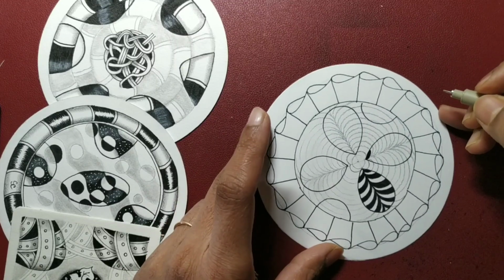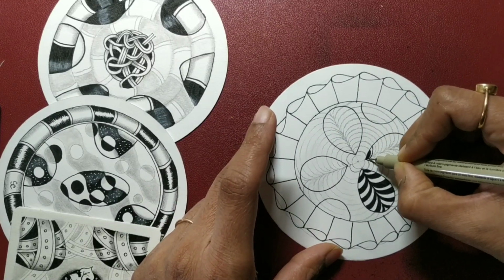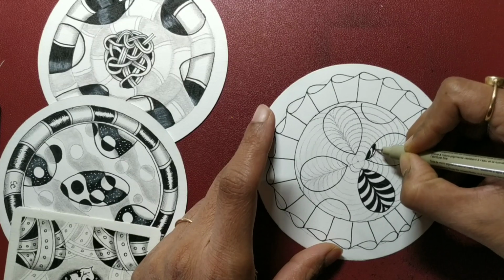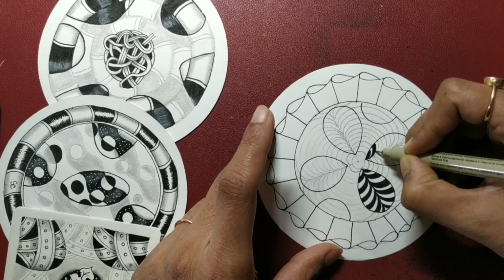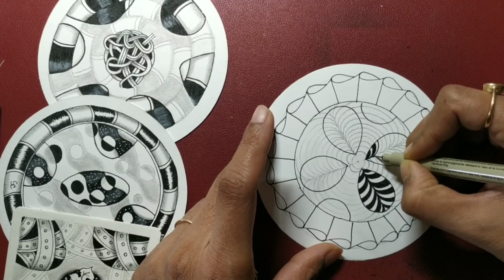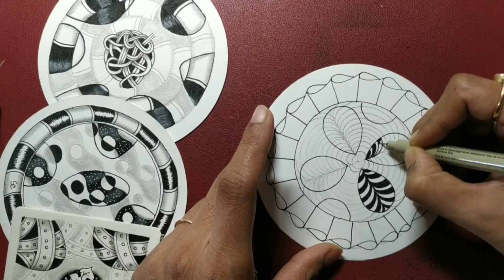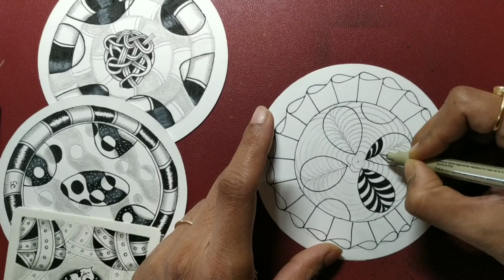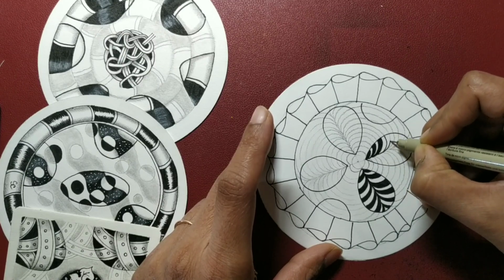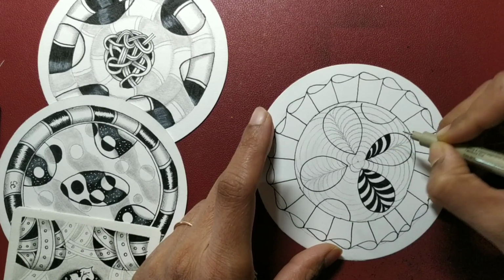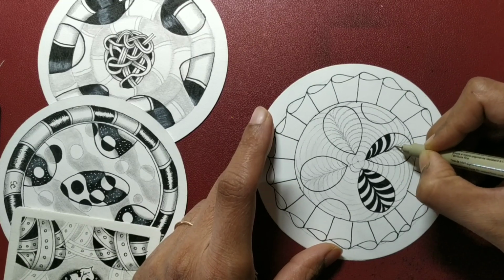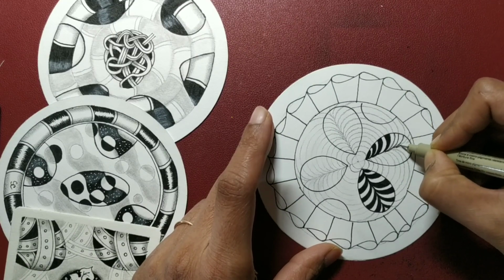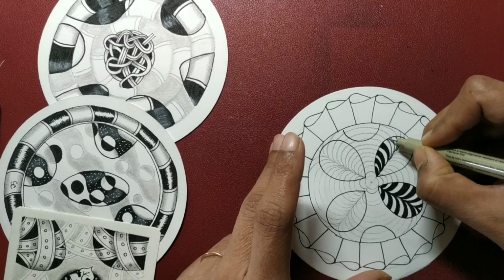The pencil lines will remain the way they are, but we are going to be adding graphite inside them because these bands are inked. Yeah. So take your time and slowly do this exercise.